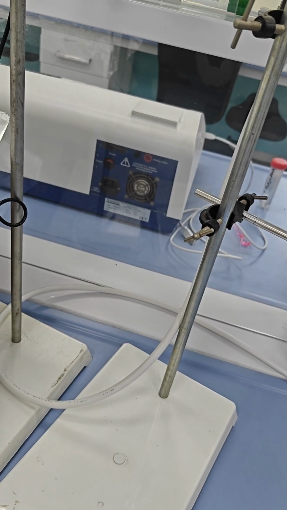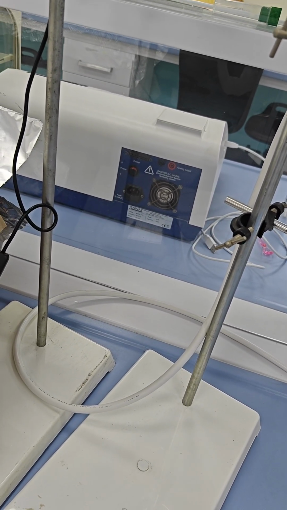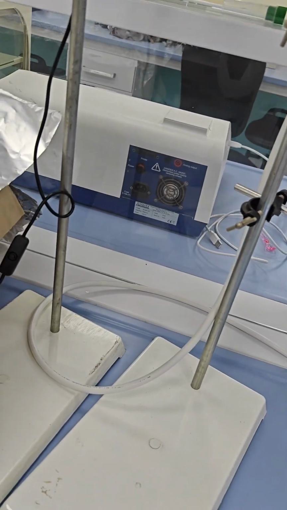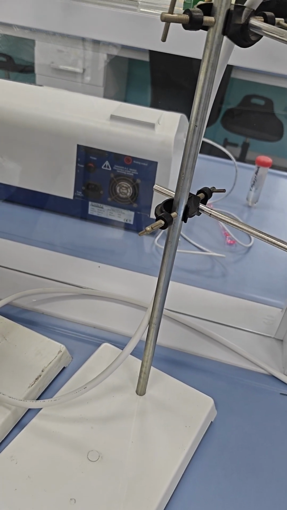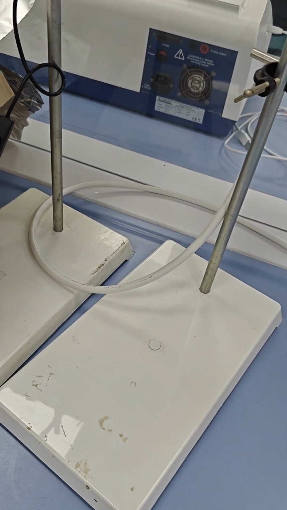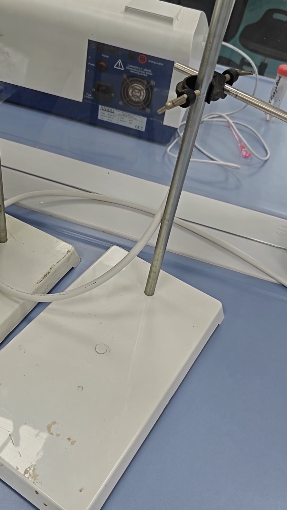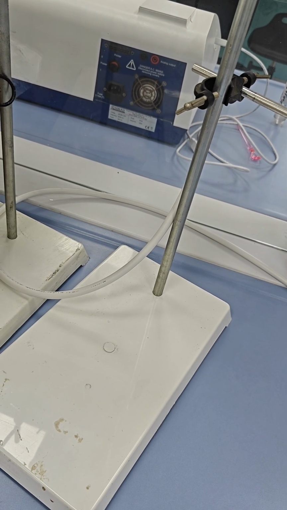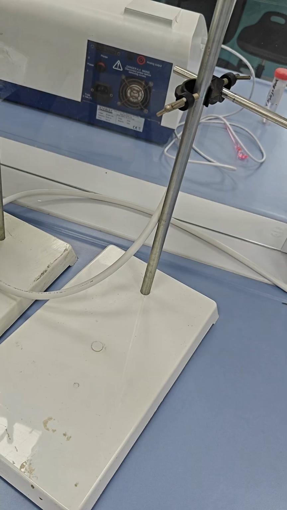So in the scavenging, what we have to do is identify the dominant reactive species responsible for degradation. So we will use the same optimal conditions, for example, if we are doing it at pH 6, with 10 milligram of this catalyst and 1% of H2O2. The typical scavengers are, for example, isopropanol or tertiary butanol for hydroxyl radicals, p-benzoquinone for superoxide radicals, EDTA or ammonium oxalate for holes, and silver nitrate for electrons.